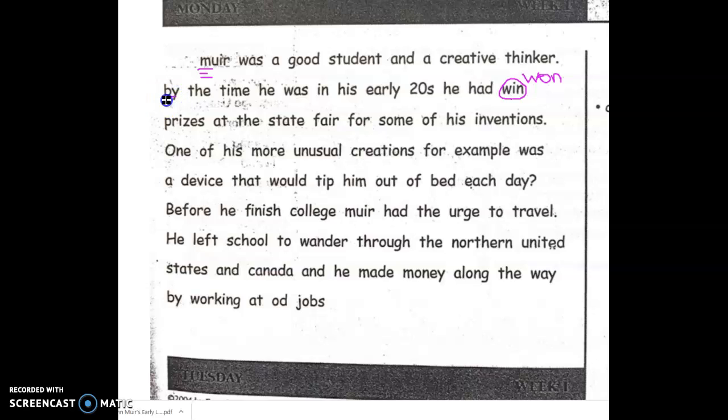But it also needs a capital. All sentences must begin with a capital letter. You show that with 3 lines underneath the letter you want capitalized. One of his more unusual creations, for example, was a device that would tip him out of bed each day. That's not a question. I'm going to mark out.